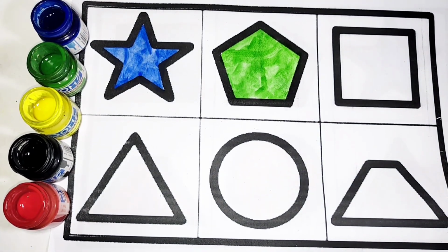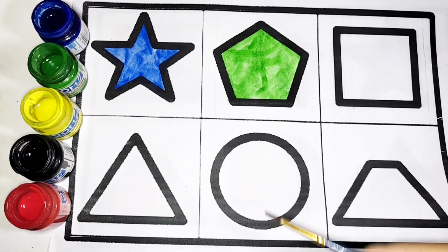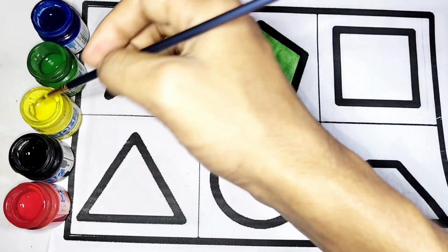The shape of pentagon. The next one is a square. Kids, now we're using the color of yellow.